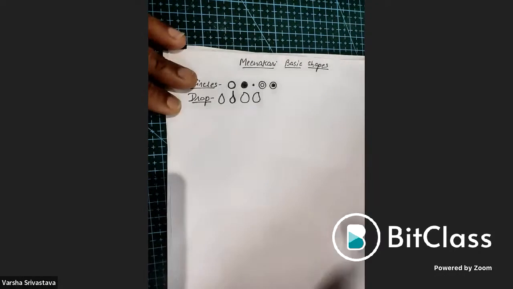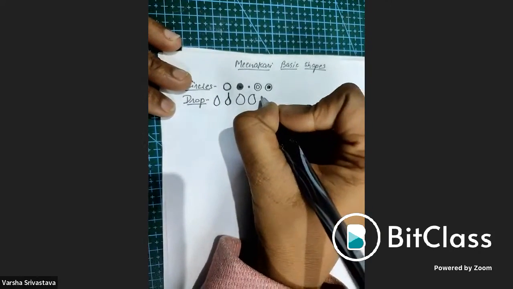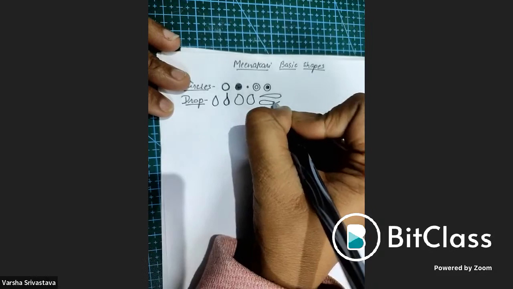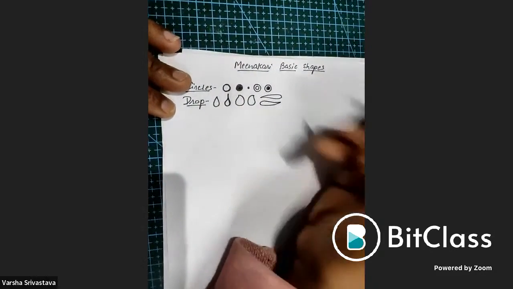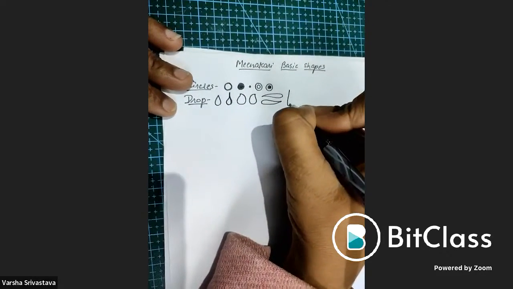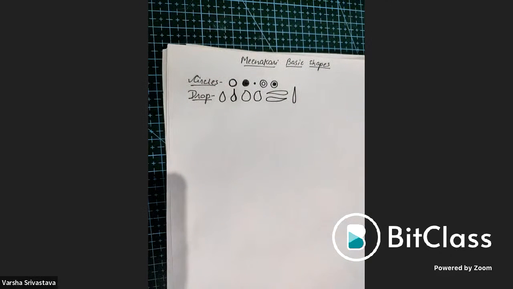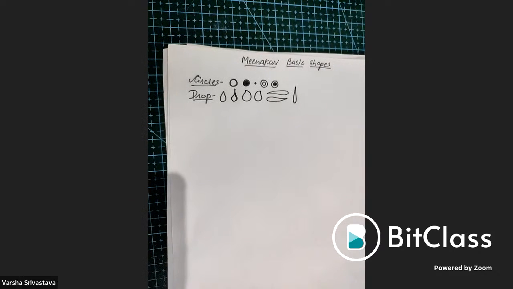Okay. Now next I'm going to make the horizontal drops. Again, do not twist it very much, otherwise this will become a mango motif. And then I'm making a long drop. This is a long drop. These are the drops. And we have 68 people in the house and I want maximum people to draw along.